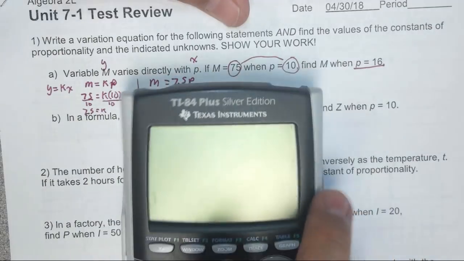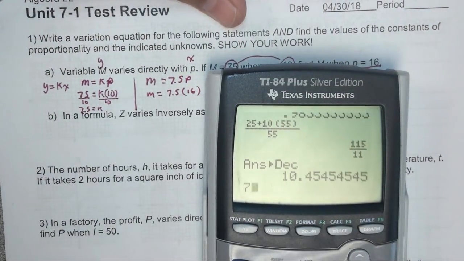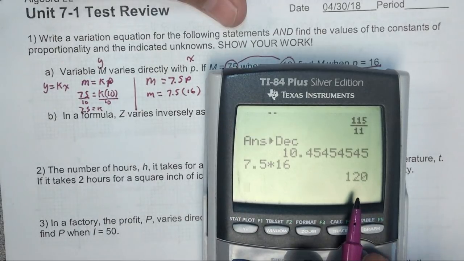Feel free to use your magic calculator. And we have 7.5 times 16, 120.